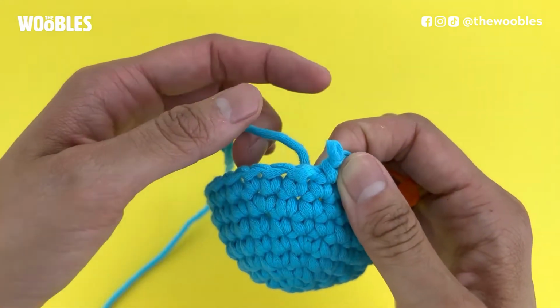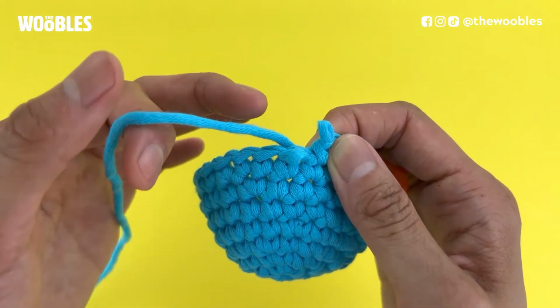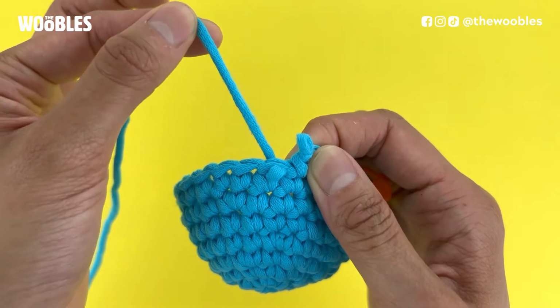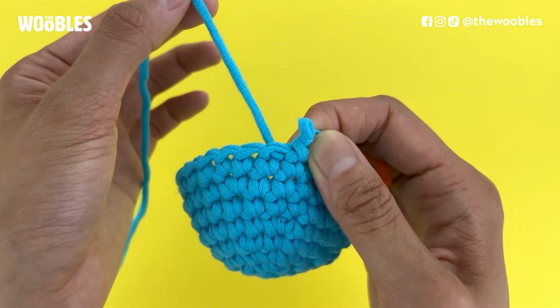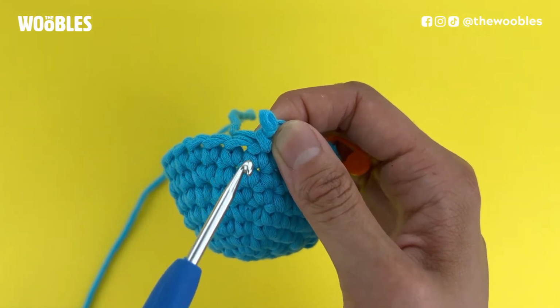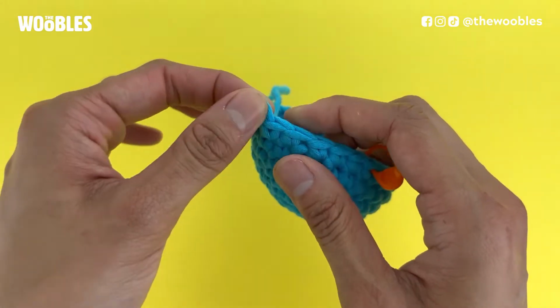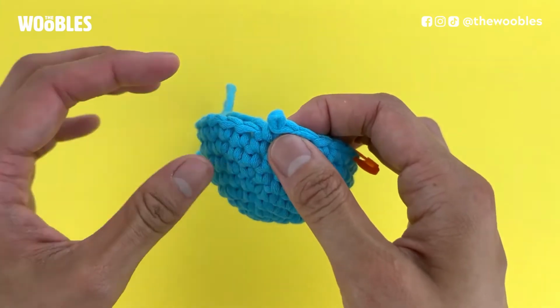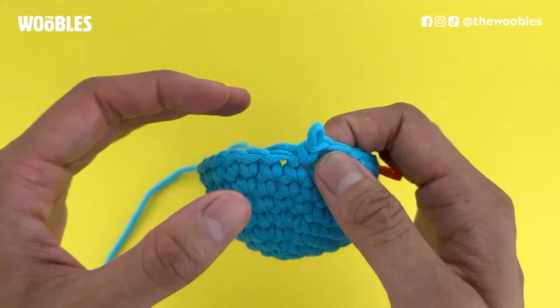But this second loop is what I want to watch really closely. I want to see what hole this loop comes out of when I keep pulling. All right, it came out of this hole. And I only have one loop left. That loop is coming out of the stitch I wanted to keep. So I know I successfully took out the entire stitch.